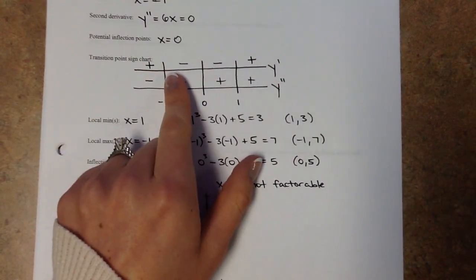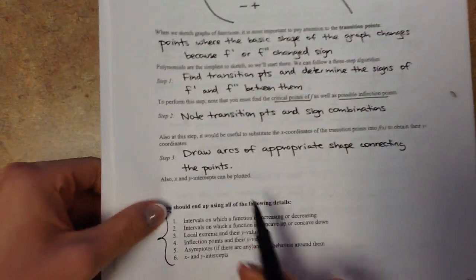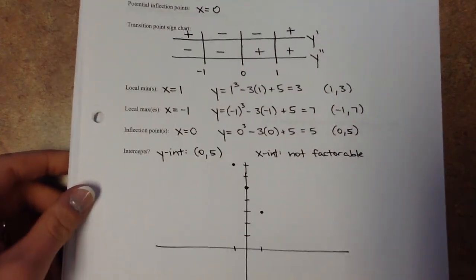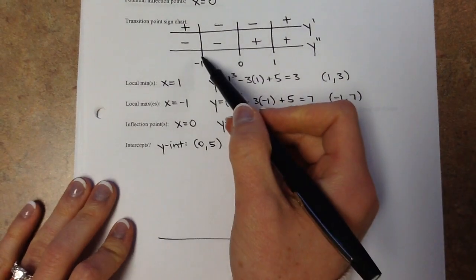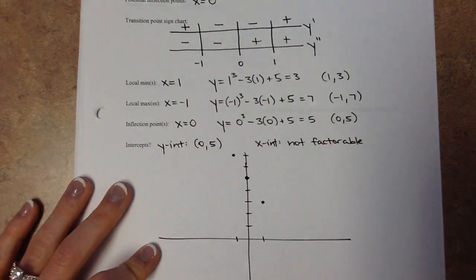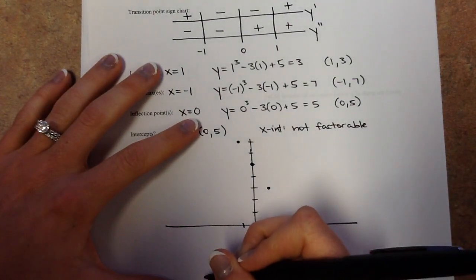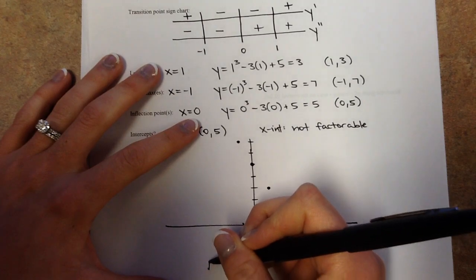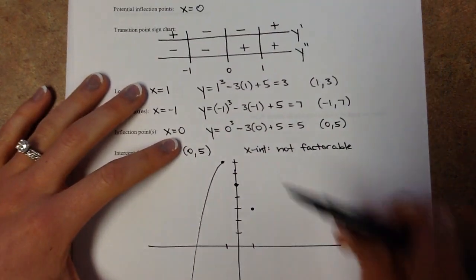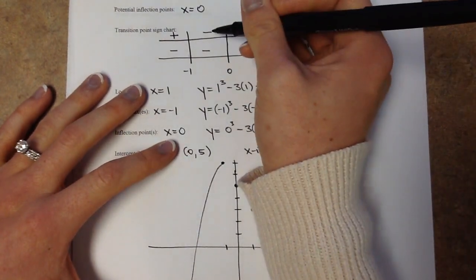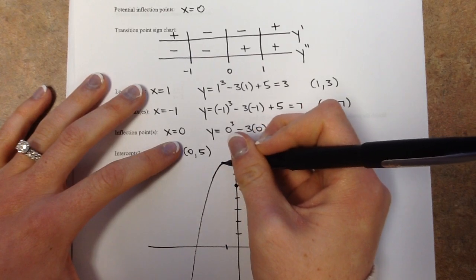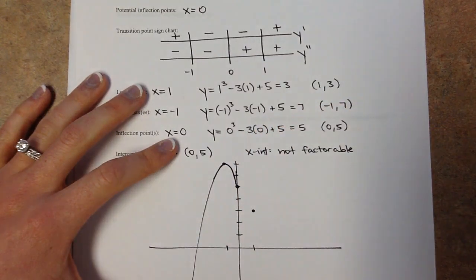But if I look at the signs, this is the last step that I wrote down right here. Draw arcs of appropriate shape connecting the points. And so I know what shapes I'm supposed to have. So between, well, I guess negative infinity and negative 1, my graph will be increasing and concave down. So you can start with that. So start with a shape that is increasing and concave down, like that, until I get to that point. And then from negative 1 to 0, my graph will be decreasing and concave down. So you can kind of round this out here and come down to that point.